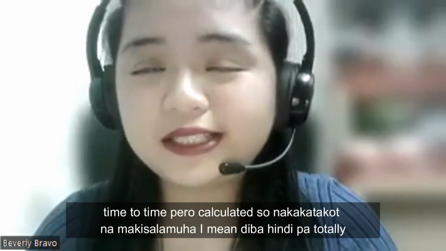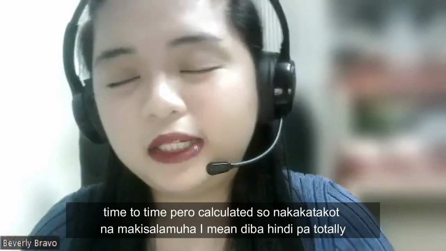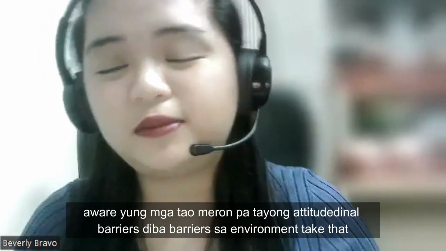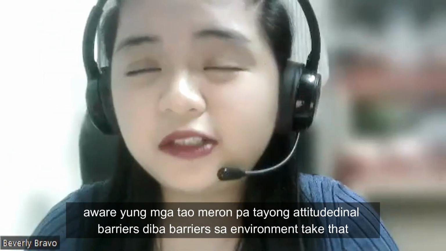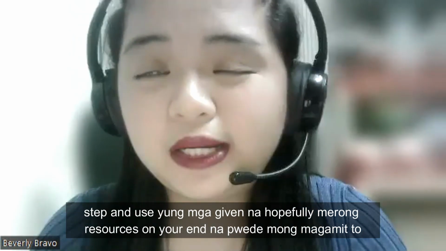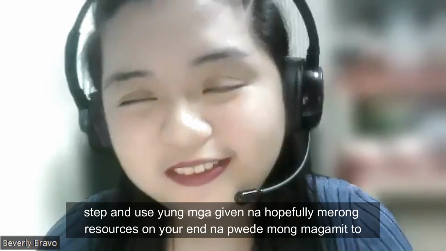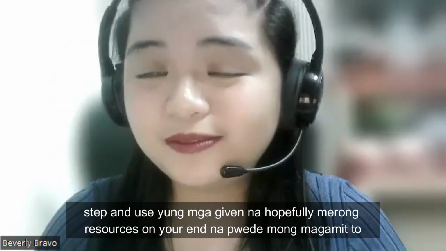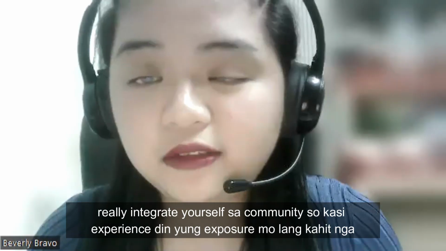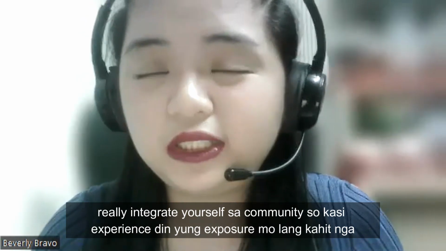So, nakakatakot na makisalamuha. I mean, 'di ba? Hindi pa totally aware yung mga tao. Meron pa tayong attitudinal barriers, 'di ba? Barriers sa environment. Pero take that step and use yung mga given na hopefully merong resources on your end na pwede mong magamit to really integrate yourself sa community.